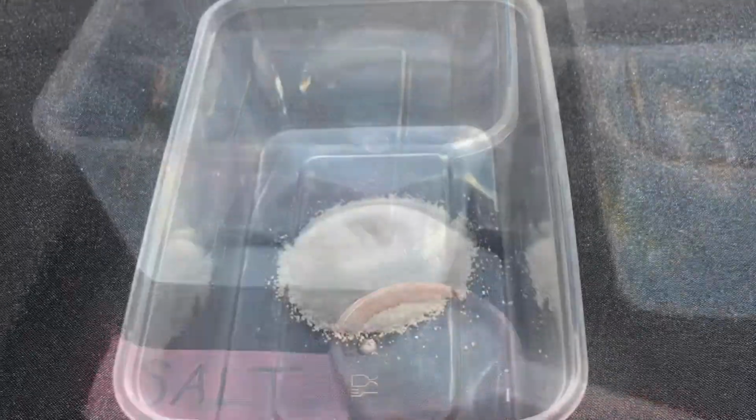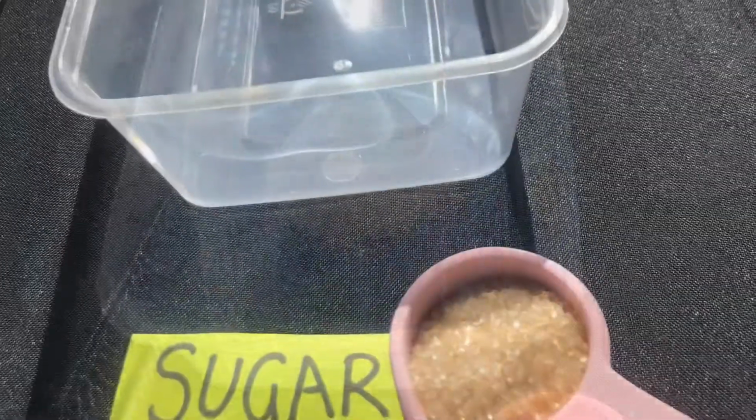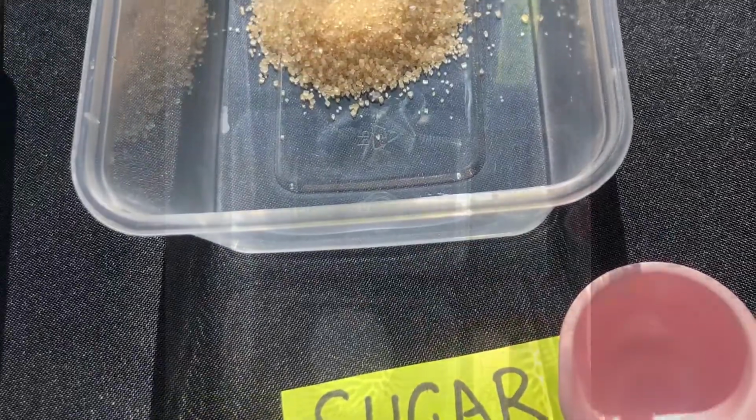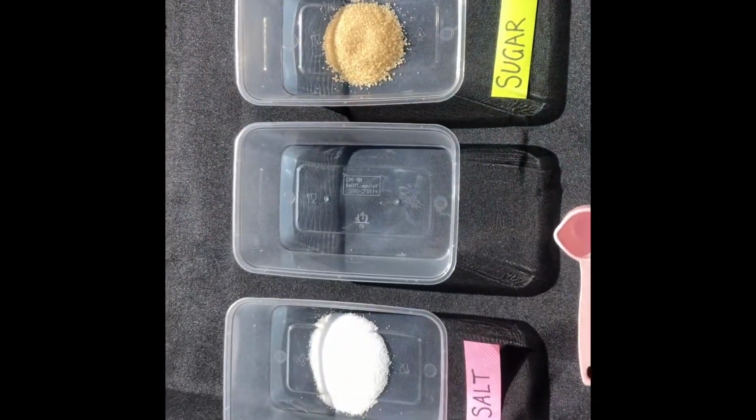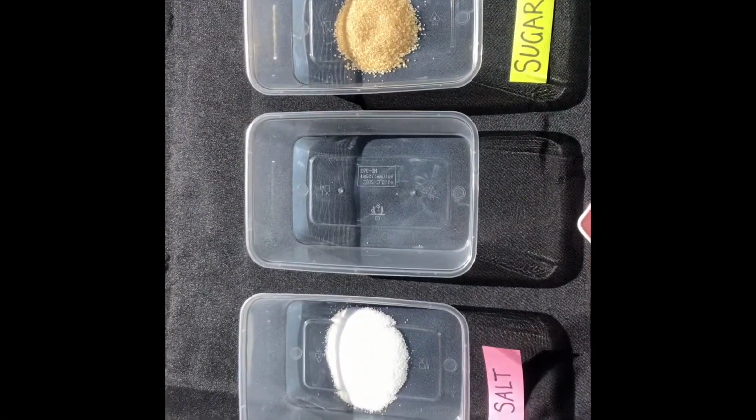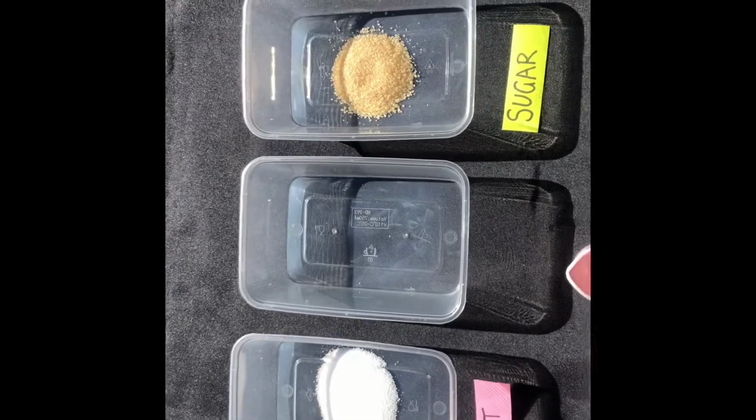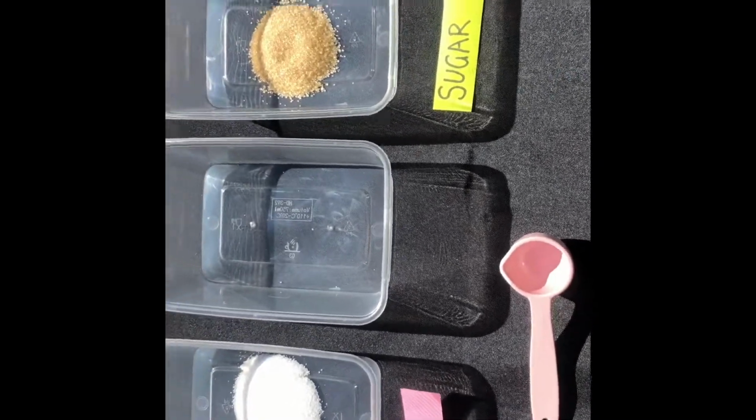First step is to put our tablespoon of salt and sugar into a little circle in the centre of the labelled containers, which the ice cube will then sit on top of. The middle container will remain empty, as this will be our controlled variable for the experiment.